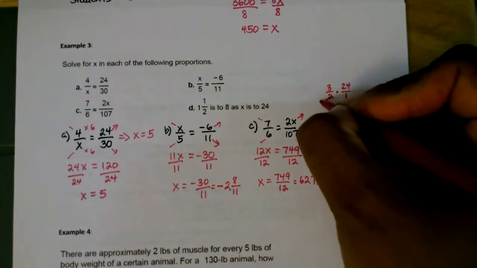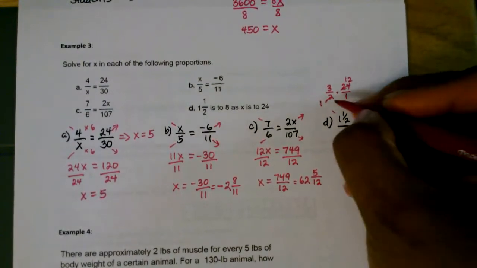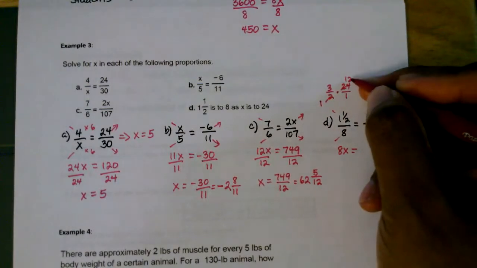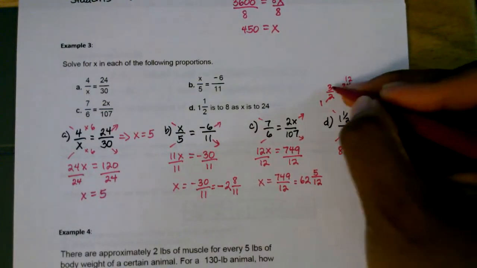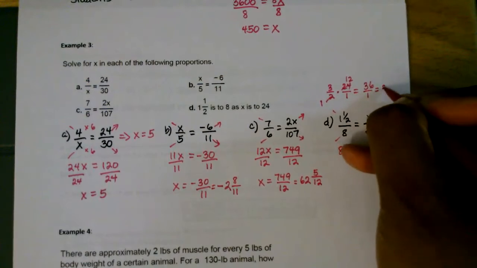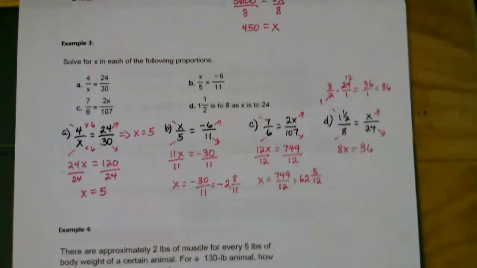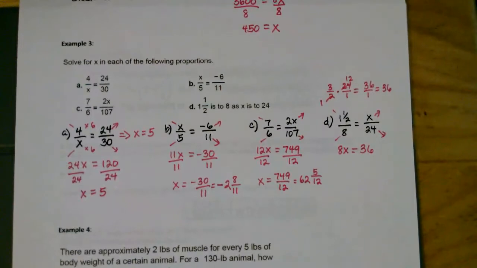And then do some cross cancellation with the 2 and the 24. 2 goes into itself 1 time, 2 goes into 24 12 times. So we got 12 times 3, which is 36 over 1, or 36. So 8x will be equal to 36.